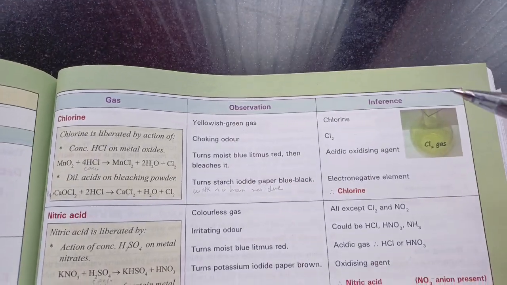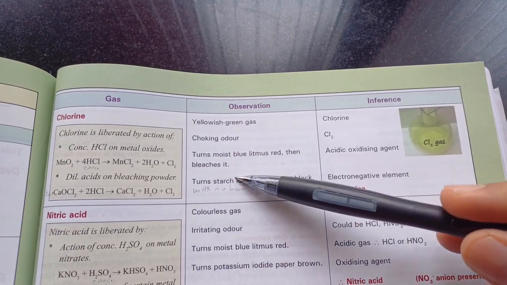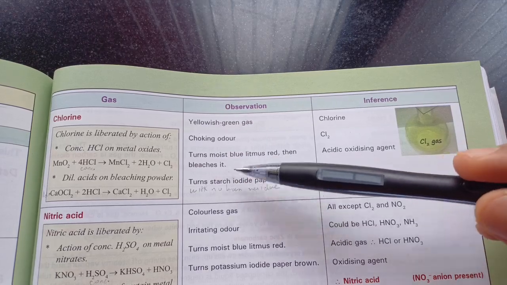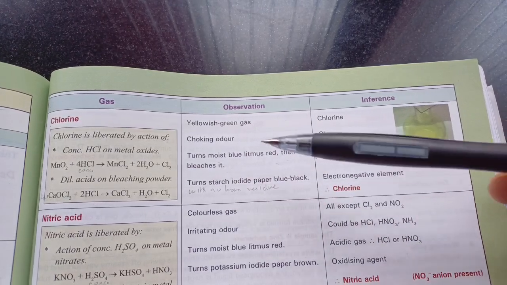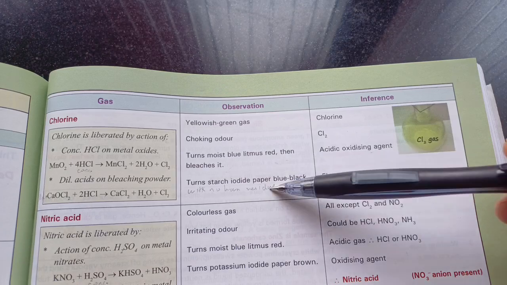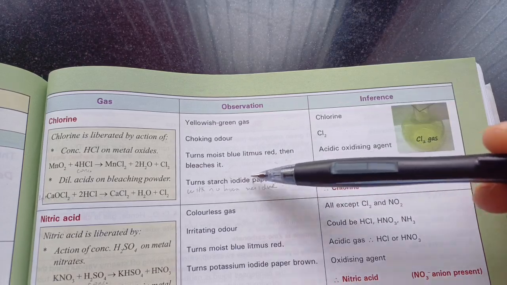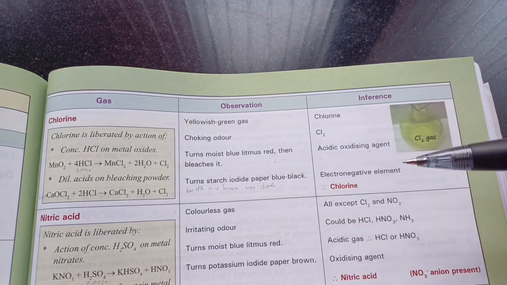chlorine is also an acidic gas. It will turn blue litmus red. In fact, it will even bleach it. But sometimes even SO2 can bleach litmus. It's an electronegative element oxidizing agent. Its test is it turns starch iodide paper blue black with no brown residue, because NO2 gas can also turn starch iodide paper blue black, but it will give brown residue as well.